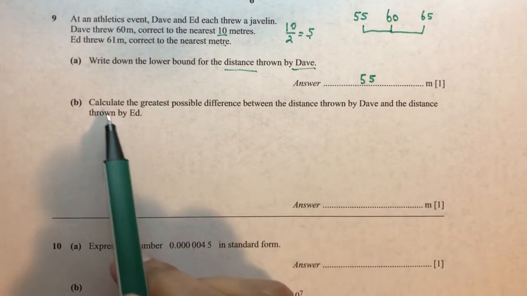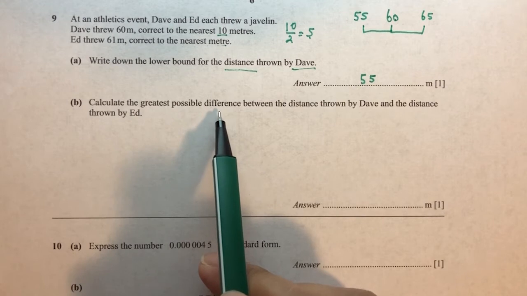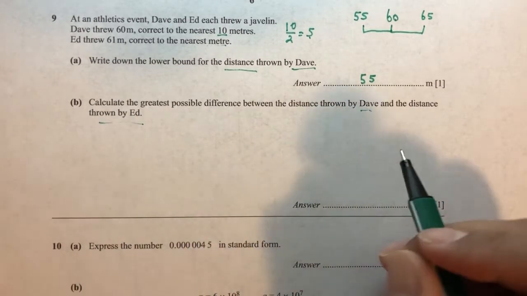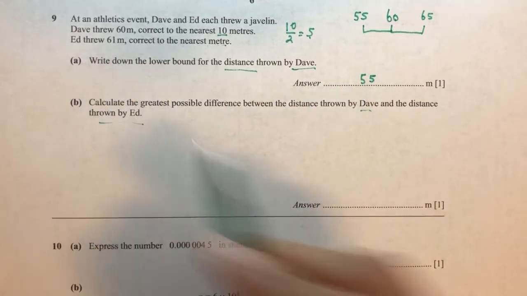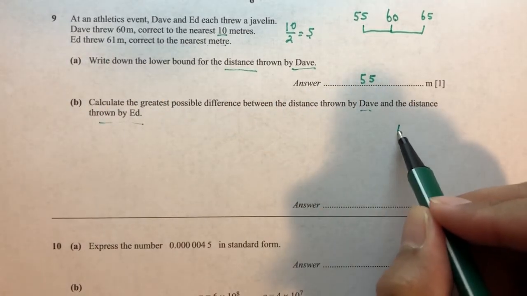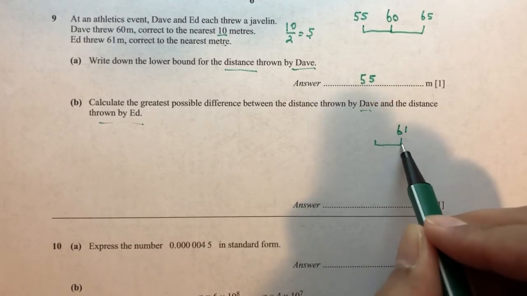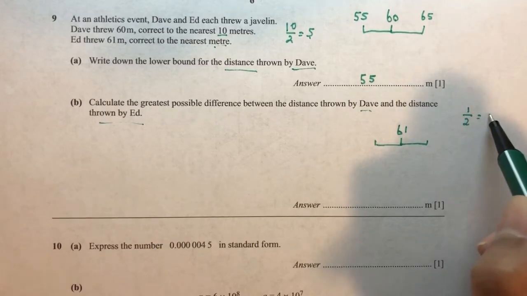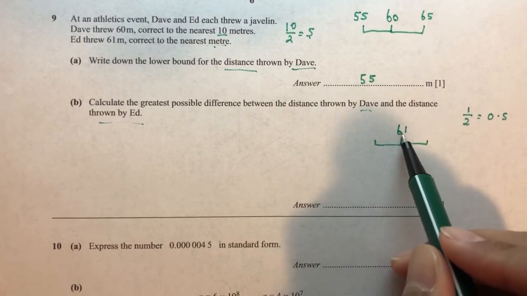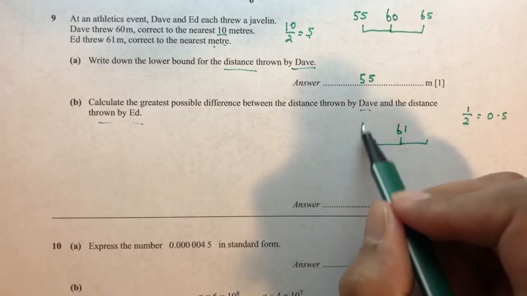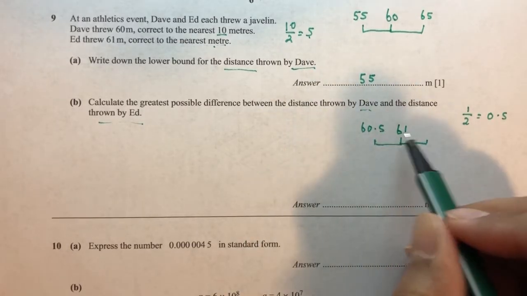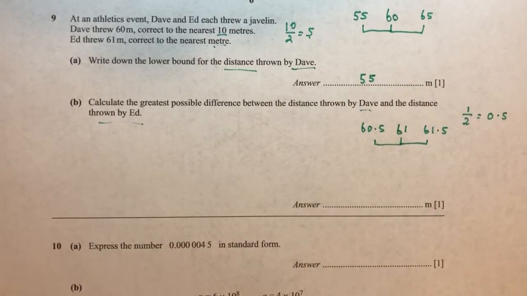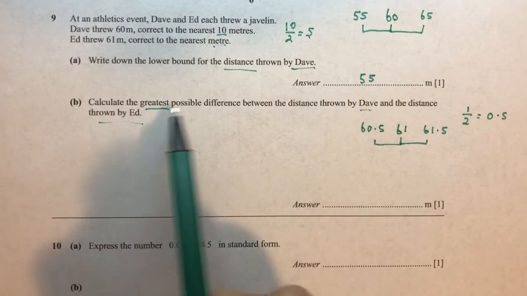Part B, calculate the greatest difference possible between the distance thrown by Dave and the distance thrown by Ed. So let's find the lower and upper bound for Ed. Ed threw 61 meters, correct to the nearest meter. So 1 divided by 2 is 0.5. 61 minus 0.5 is 60.5, and 61 plus 0.5 is 61.5. Now we have to calculate the greatest possible difference.